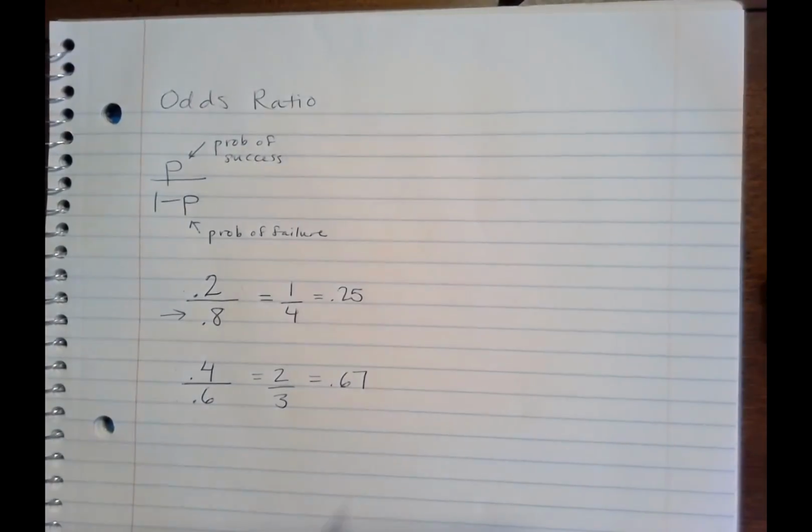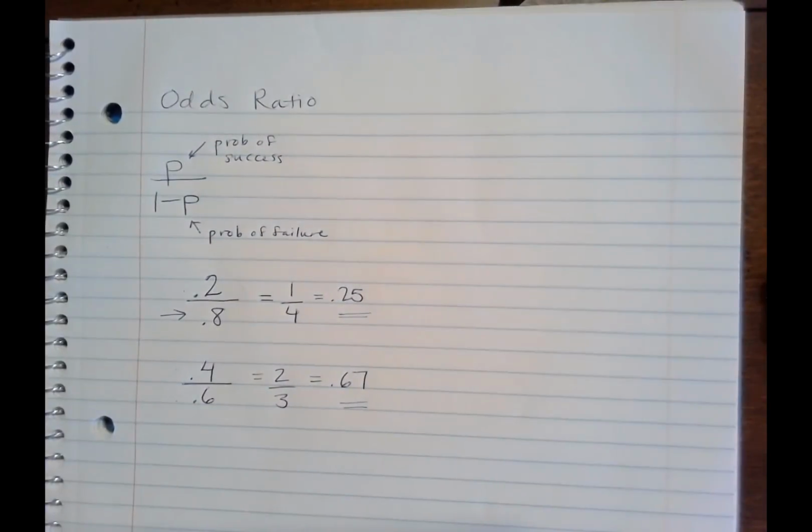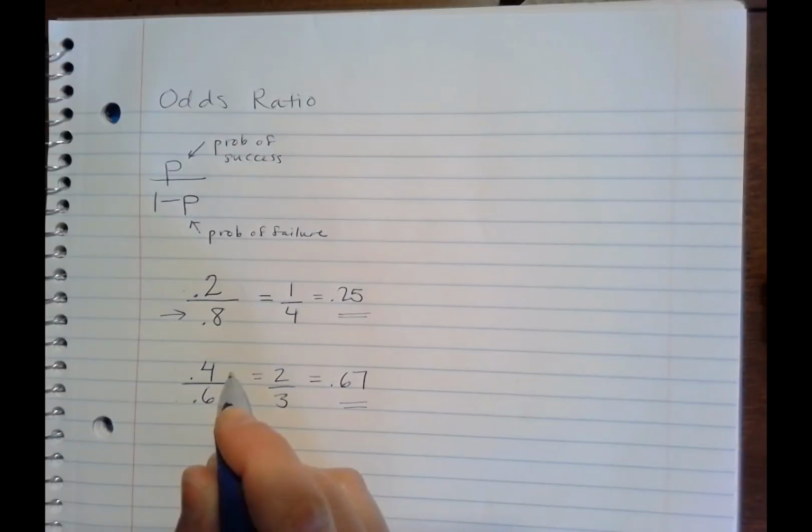So now think about the odds ratio as just a unit. If the odds ratio gets smaller, it means either that the numerator got smaller or that the denominator got bigger, or both because they're related. If the odds ratio gets larger, like in this case, it means the numerator went up and the denominator went down.